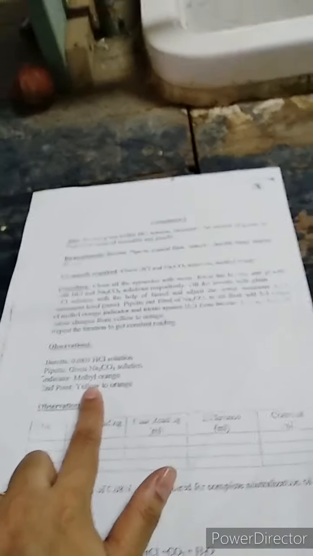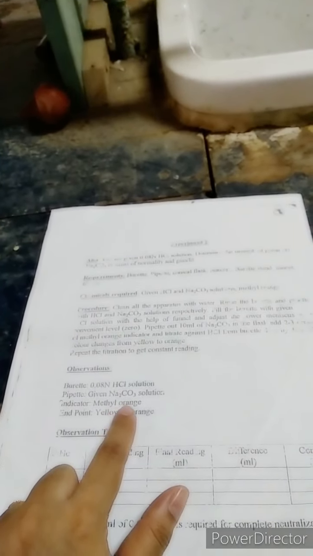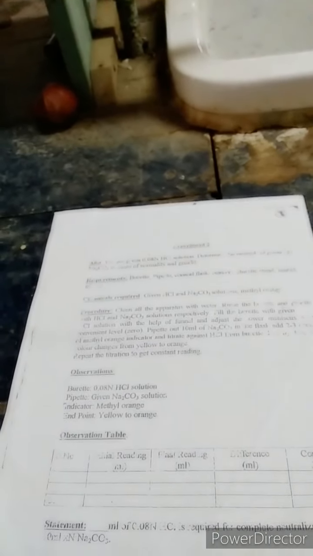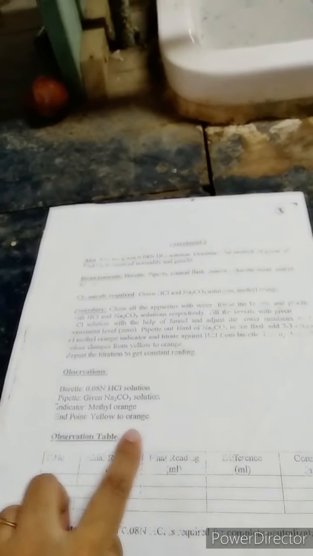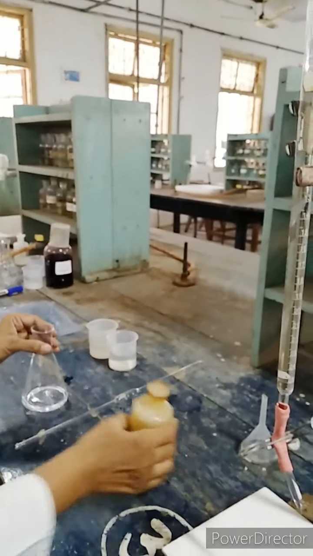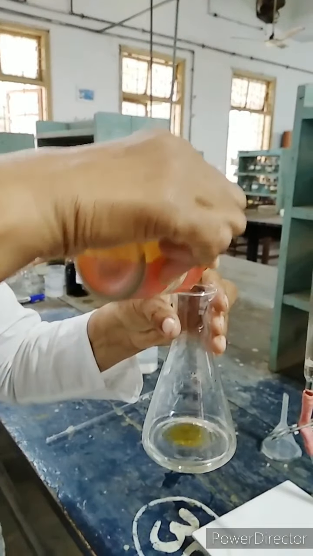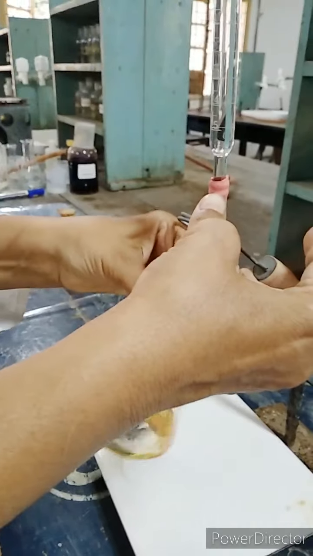Now, for today's case, we are going to use methyl orange as our indicator. In basic solution, methyl orange gives a yellow color, and in an acidic solution, it gives orange color. That's why today's endpoint is yellow to orange. This is our methyl orange indicator. The moment the methyl orange gets into the conical flask, you will see that it is yellow in color.